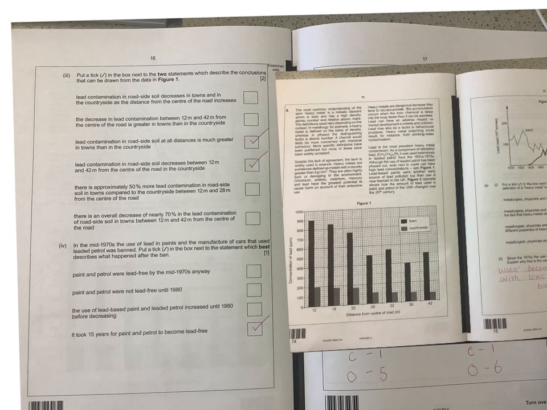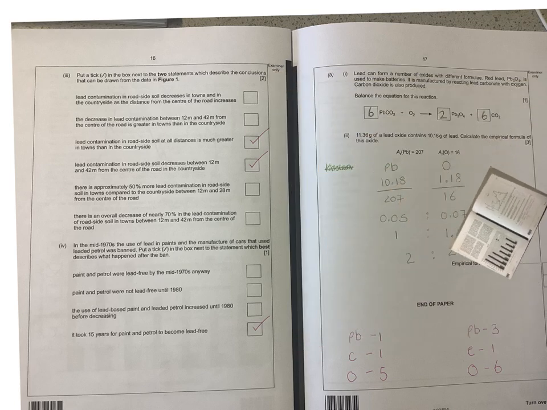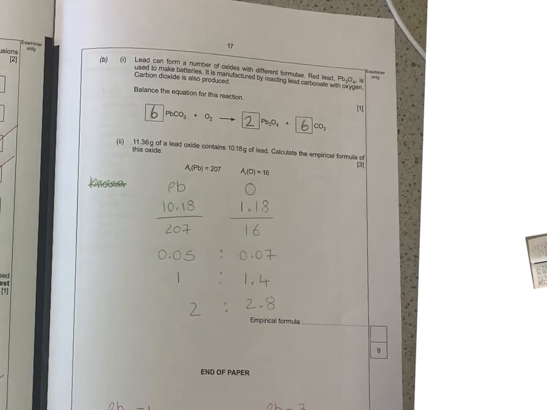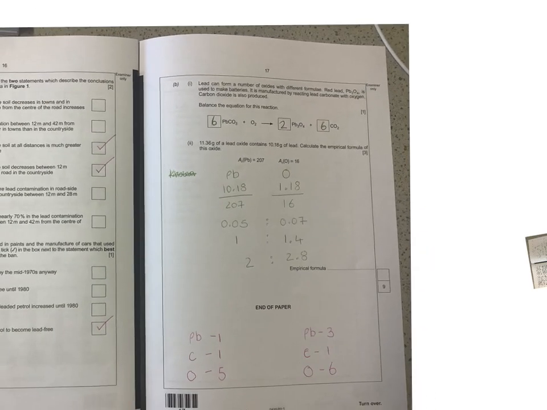Finally, then another bit of information. It took 15 years for paint and petrol to become lead free. Next question then was quite a sneaky one, again for a 1 mark. I did do it down the bottom, so make sure you're practicing using that method. Can you see how I've just written it there to make sure I've got space? There would have been space on the other page.